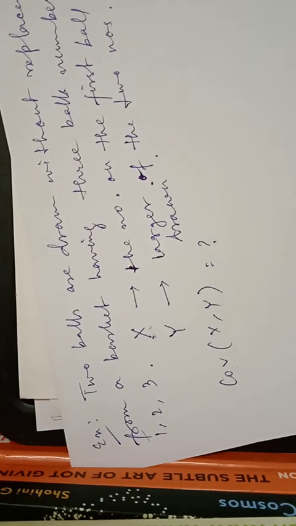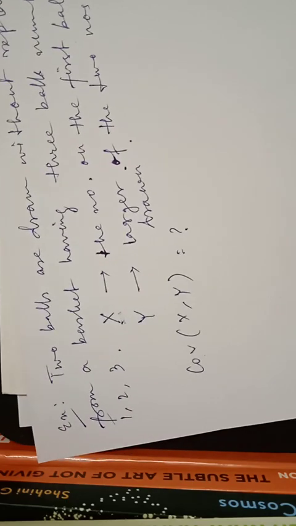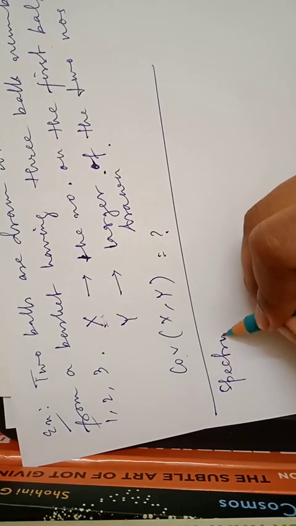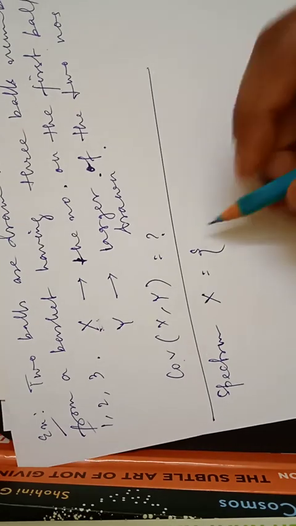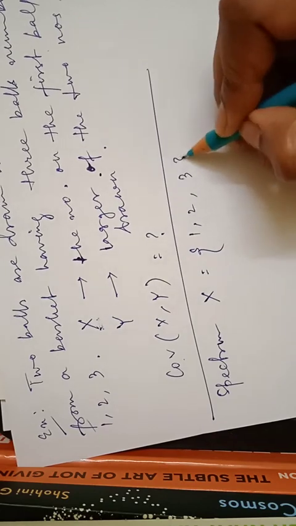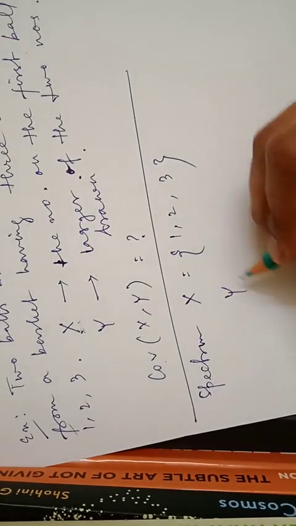To compute the covariance, first we need the mean. To calculate the mean, we need the spectrum and the corresponding probability function, that is the distribution table. So first try to find out the spectrums. What could be the spectrum for X? X is the number on the first ball, so it can be 1, 2 or 3. So the spectrum of X is 1, 2, 3, and Y is the larger of the two numbers.